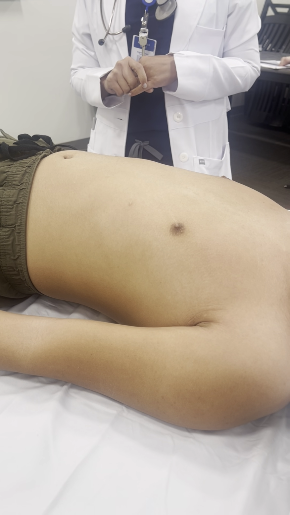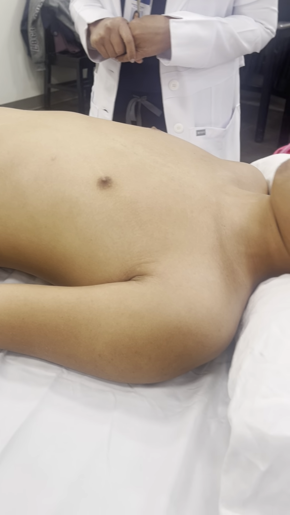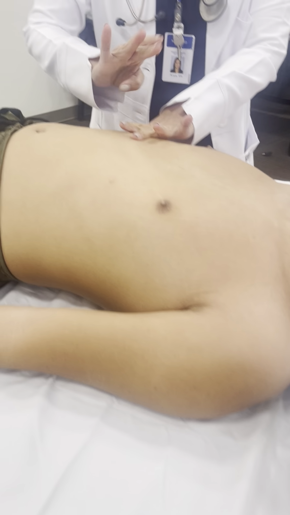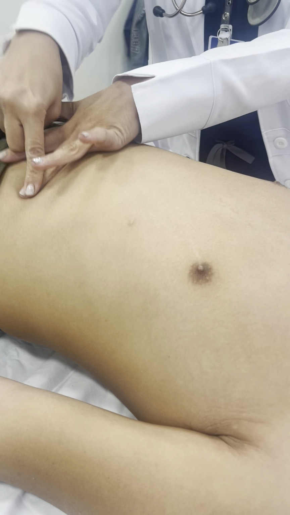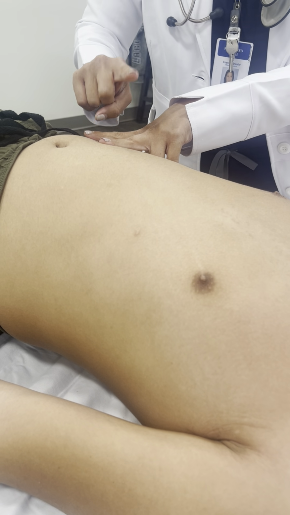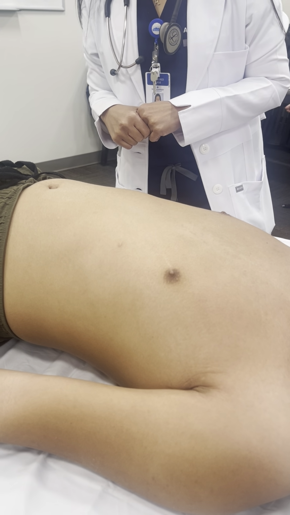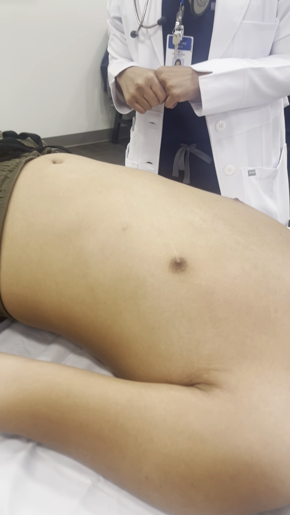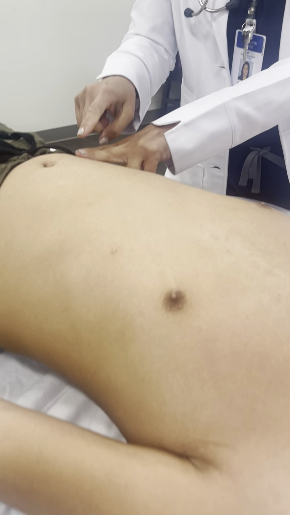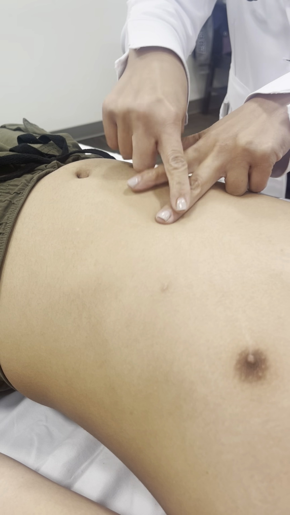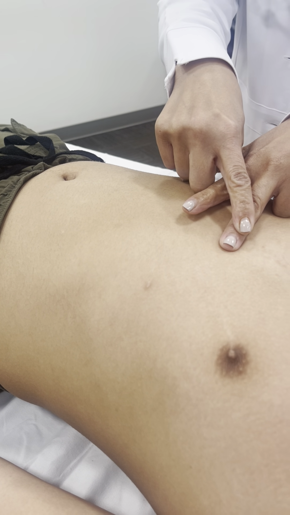Just percuss in all 4 quadrants of the belly, listening for a tympanic sound, which is like the sound of a drum. In percussing the liver border, you start in the mid-clavicular line around the umbilicus and percuss upward until it changes from tympanic to a dull sound.